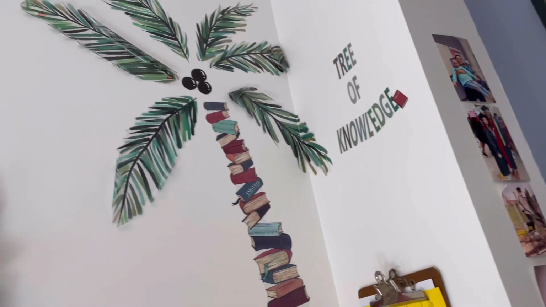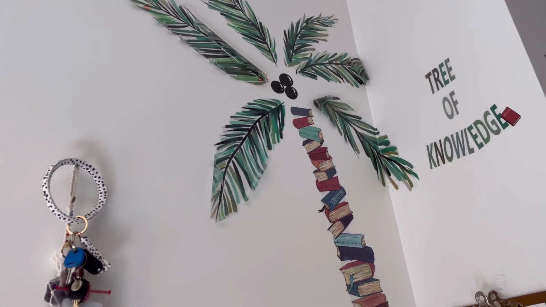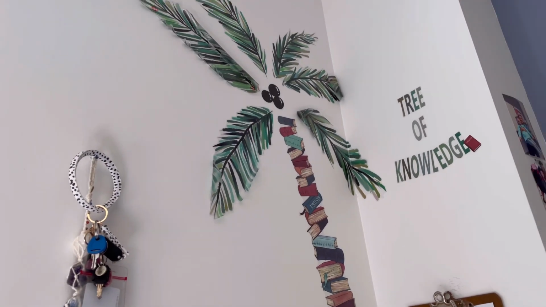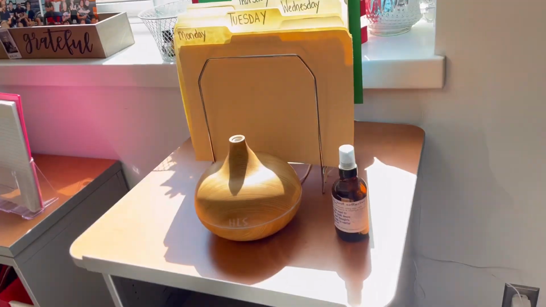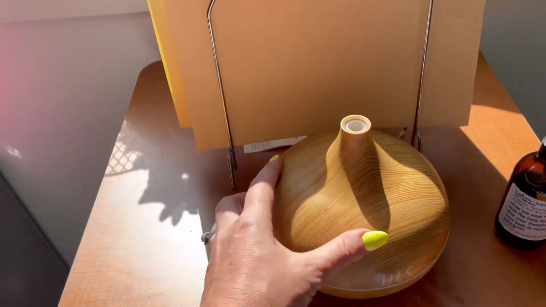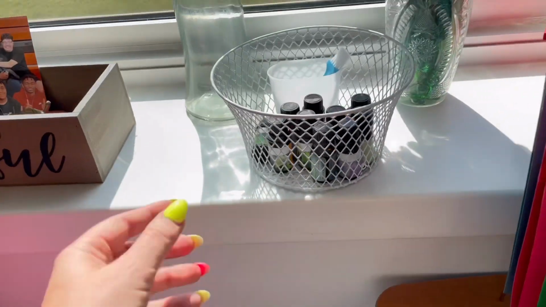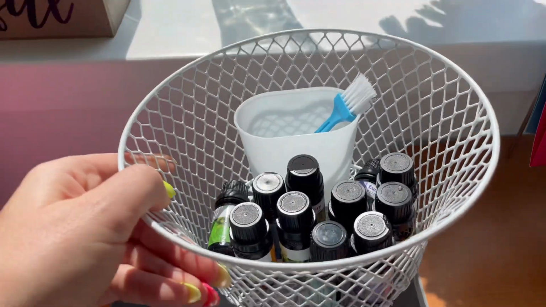I get a lot of compliments on this decal. If you'd like the link to it, let me know. Over here, I have my diffuser. If you've seen any of my previous vlogs, you know how much I love my diffuser.